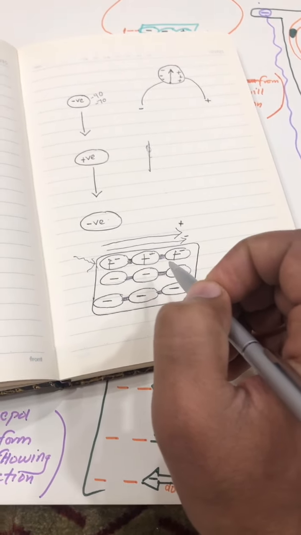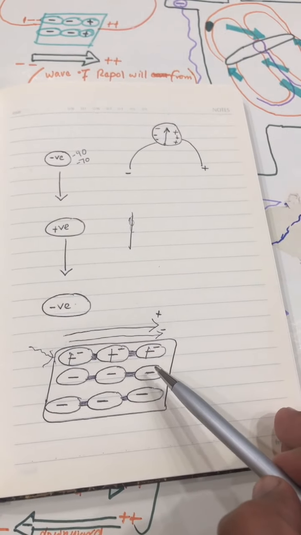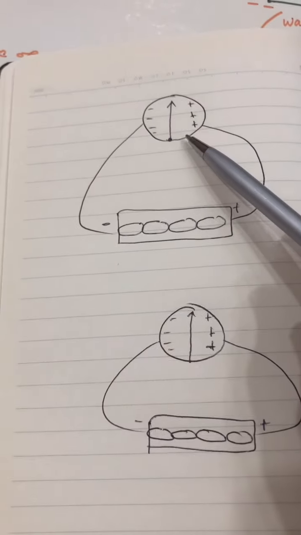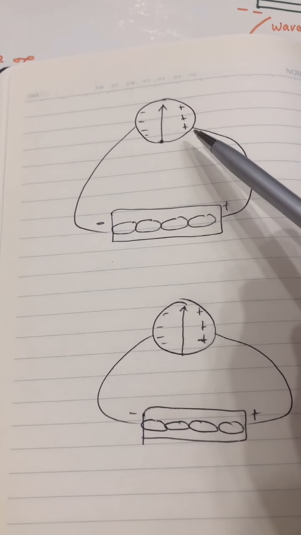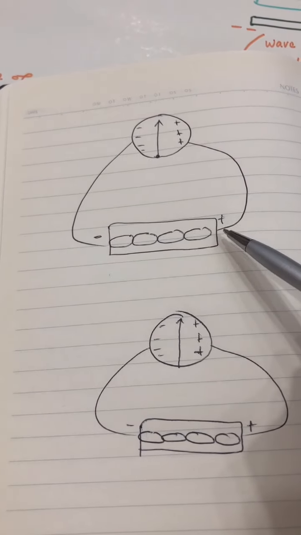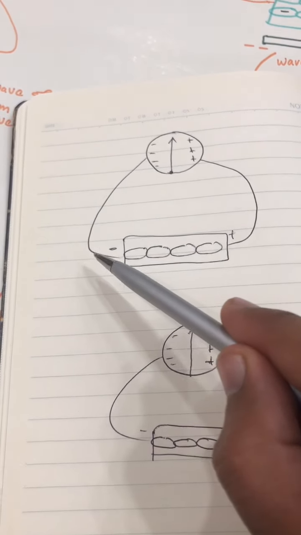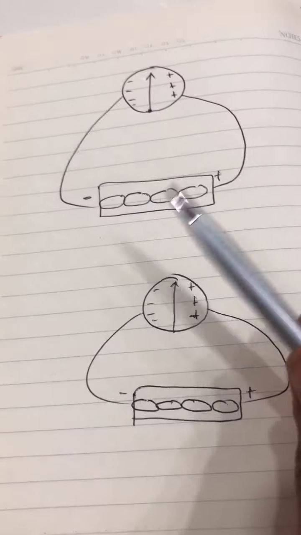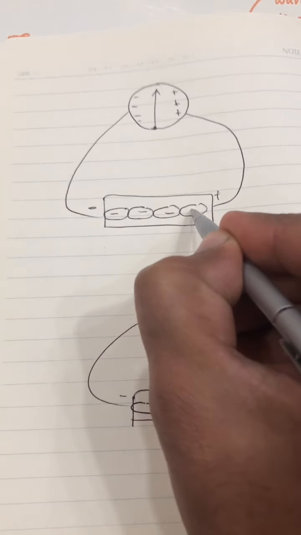Okay, now let's connect this galvanometer with this tissue, which consists of lots of cells. It's drawn on this page. Okay, so this is the galvanometer, and it is connected to this tissue with the help of a positive electrode, which is coming from this galvanometer, and a negative electrode, which is coming from this galvanometer. Okay, and see, this should be normally negative, right?